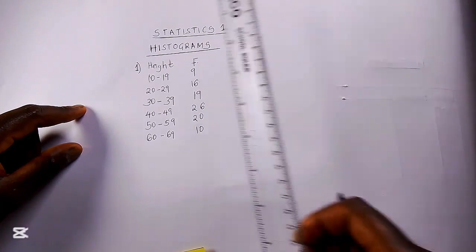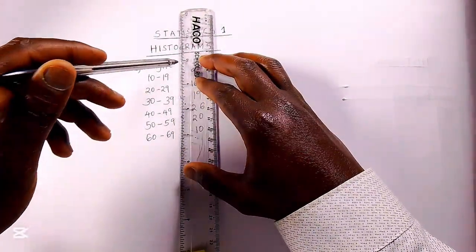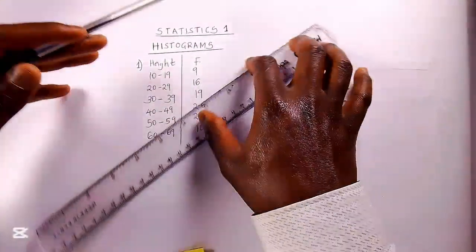After having that as our frequency, let's draw the table.